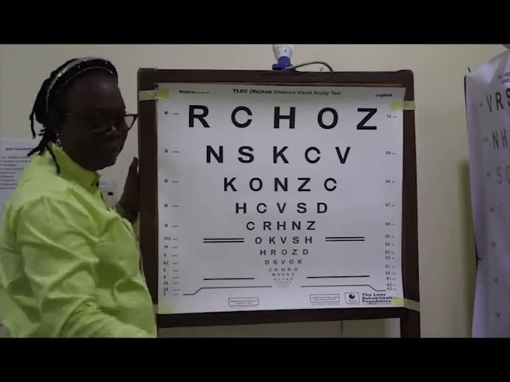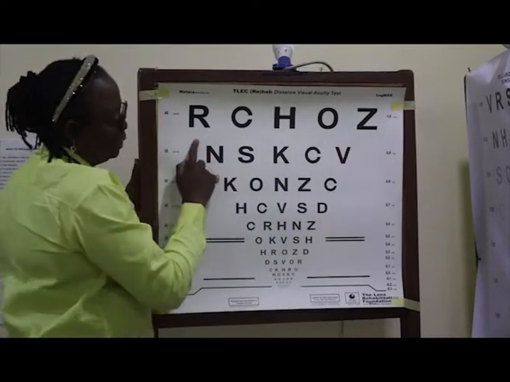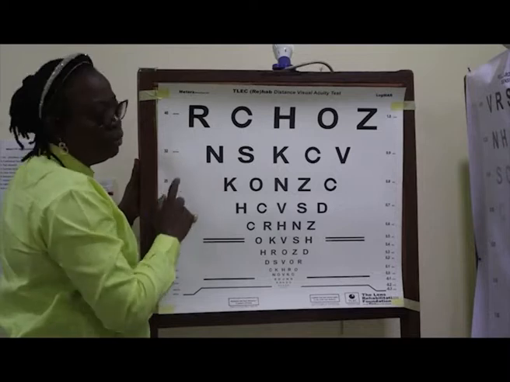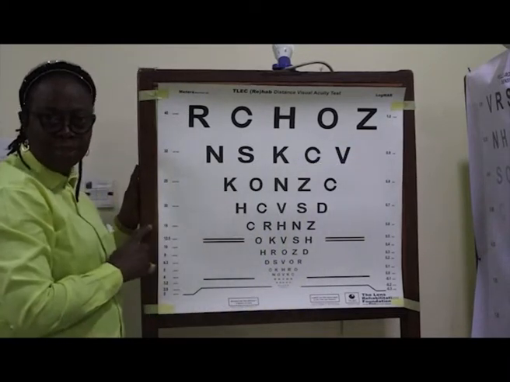So assuming your patient sits at 4 meters away and is able to read this entire line, then you say the visual acuity is 1.0 LOGMAR.